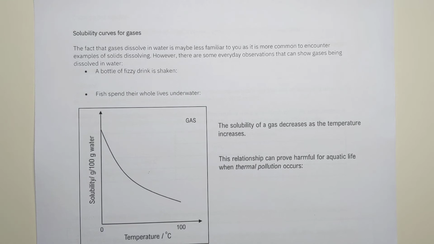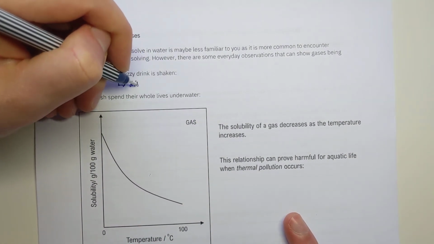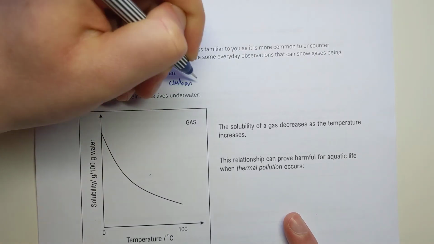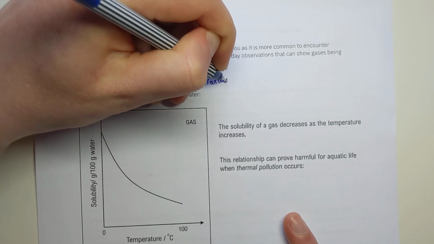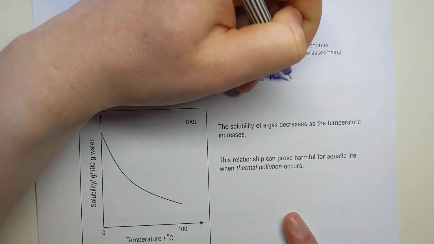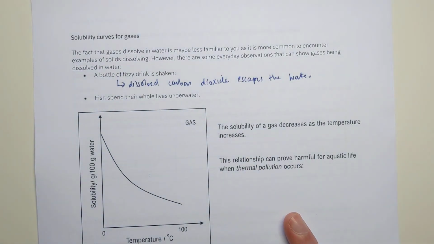What you've dissolved in that fizzy drink is lots of carbon dioxide. And when you shake it, you agitate it. It allows some of the gas to come out of the liquid and back into the air. So whenever you shake a fizzy drink, what you're basically seeing is dissolved carbon dioxide escapes the water, sorry, more exactly. So it's dissolved to make it fizzy. When you shake it or agitate it, the gas comes out.